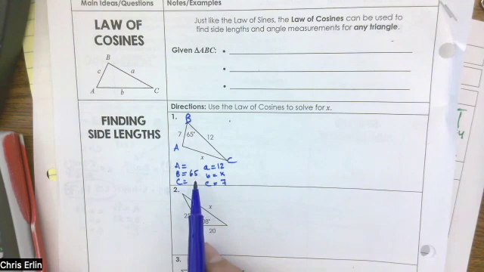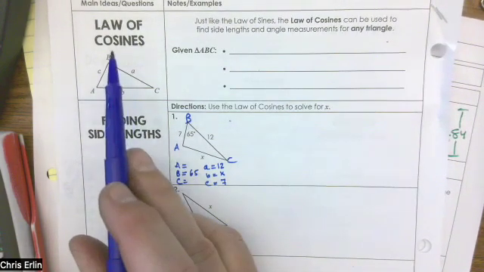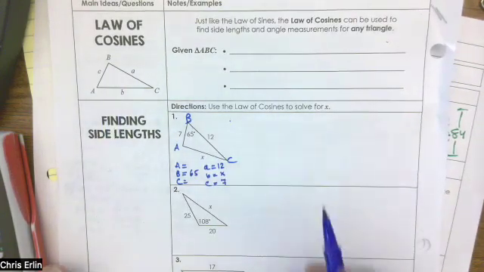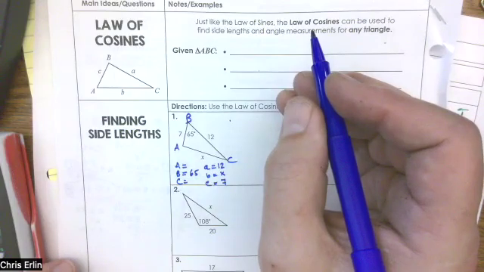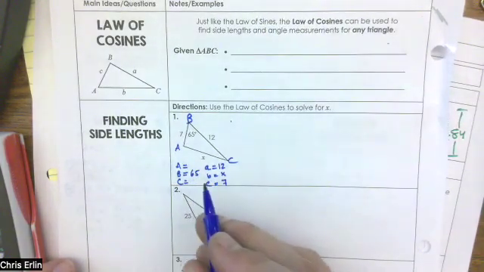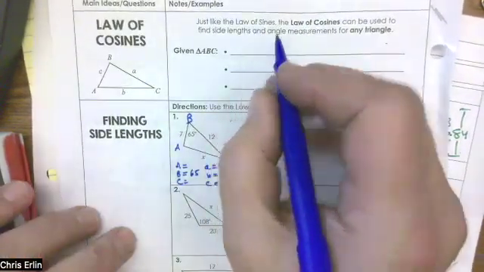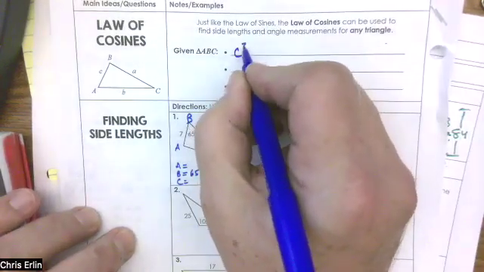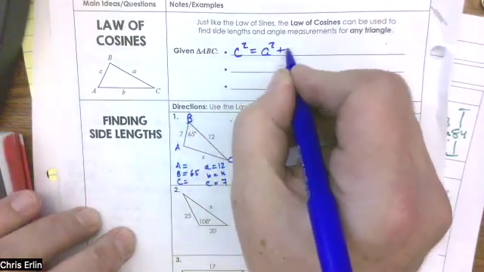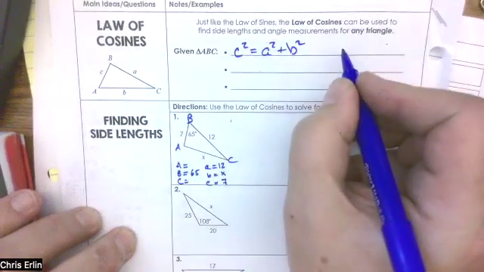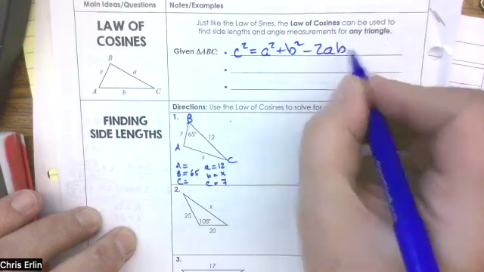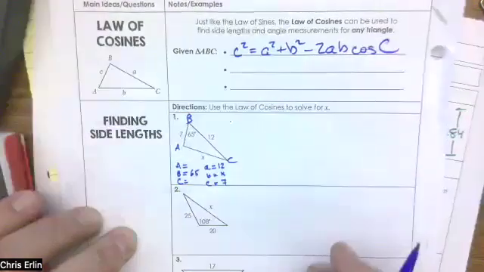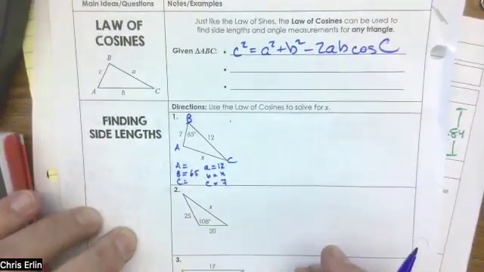Fortunately, we don't only have the law of sines, we also have the law of cosines. Now, law of cosines is significantly more challenging. So if we can do the law of sines, we should. We can't in this case. So let me tell you the law of cosines. C squared equals A squared plus B squared. That looks too obvious. Let's make it more complicated. Minus 2AB cosine of C. That's the law of cosines.